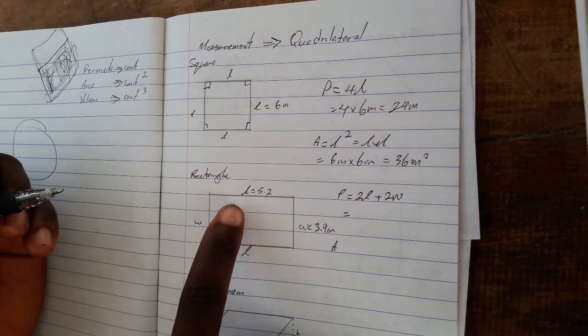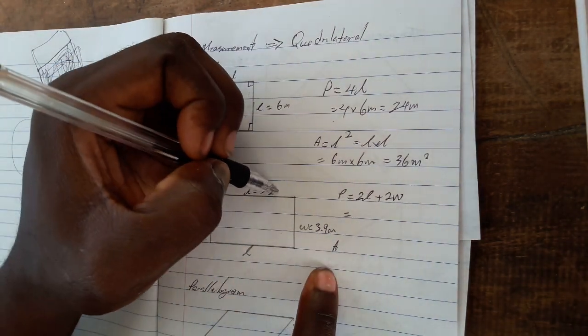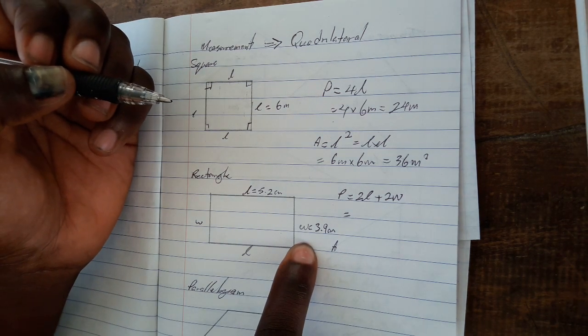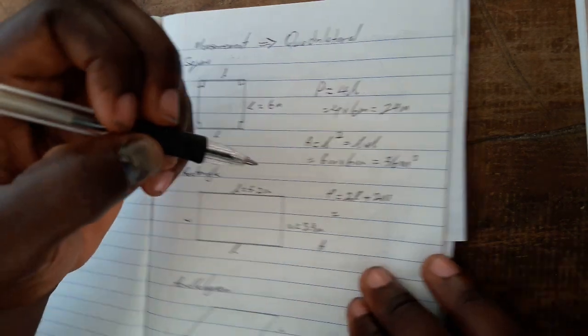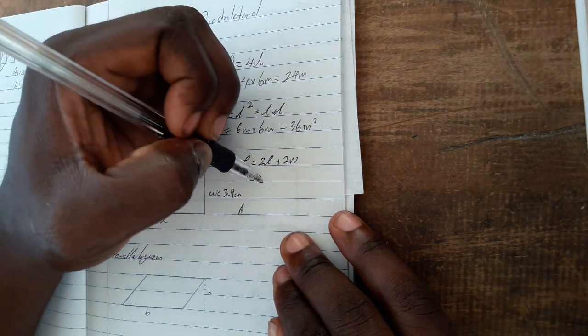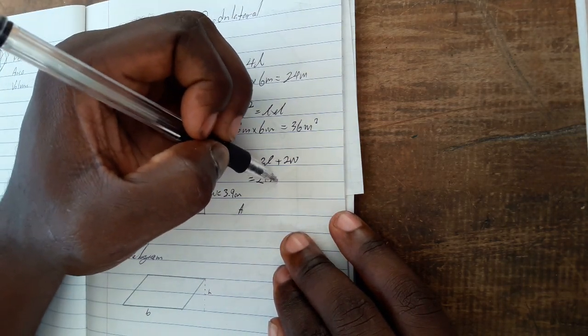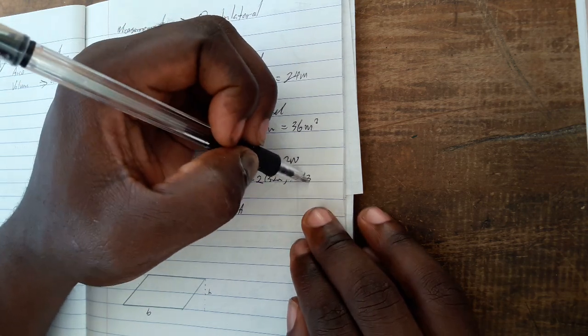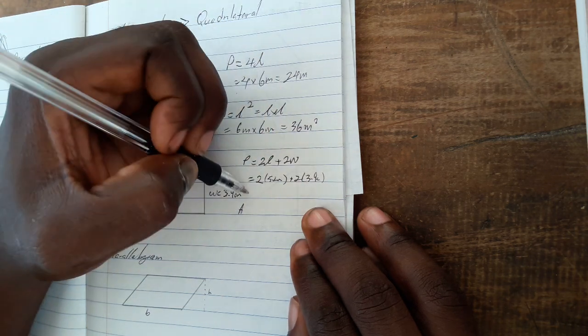So if our length is 5.2 centimeters and our width is 3.9 centimeters, how do we get the perimeter? This will be 2 times 5.2 centimeters, plus 2 times the width, 3.9 centimeters.